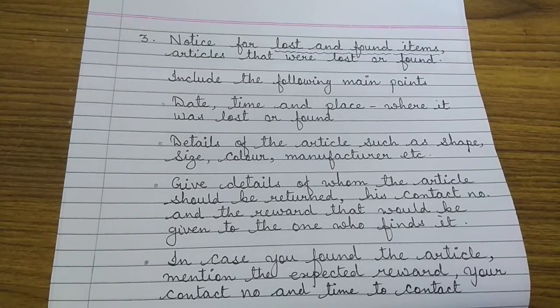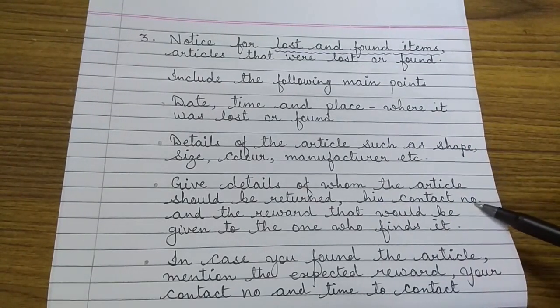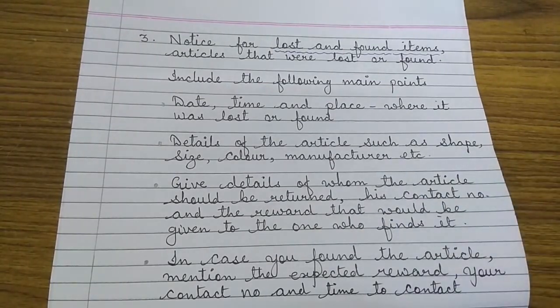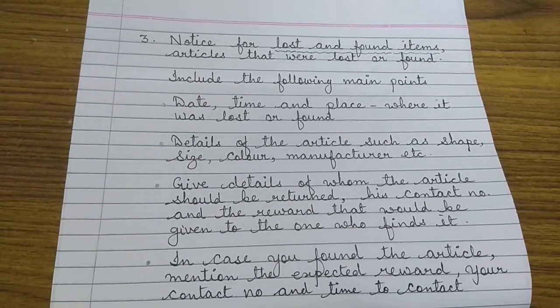His contact number, and the reward that would be given to the one who finds it. For example, you have lost a very costly watch, or maybe your gold earring or chain, and you know that it is very precious, it is very costly, and you would also like to reward the person who has found it. So then mention it.